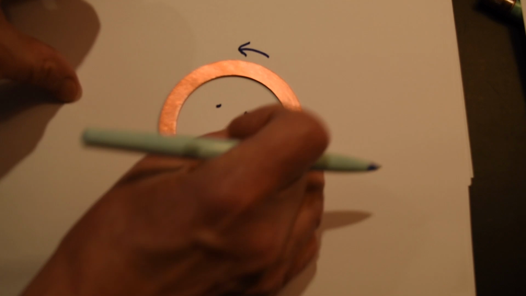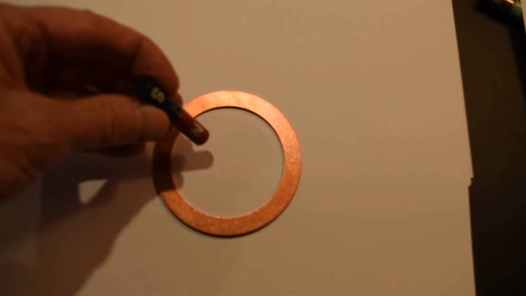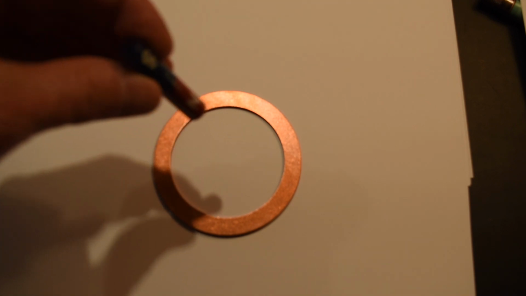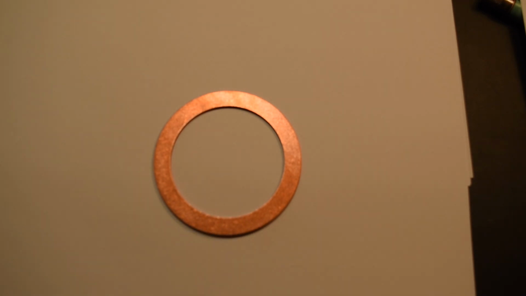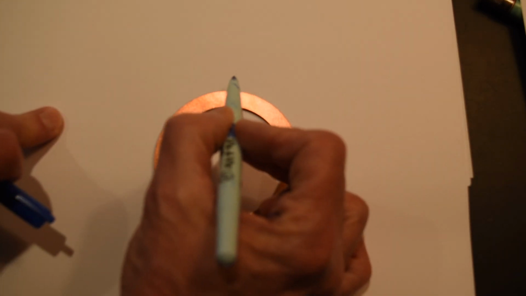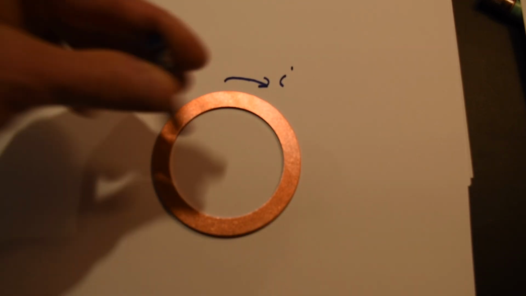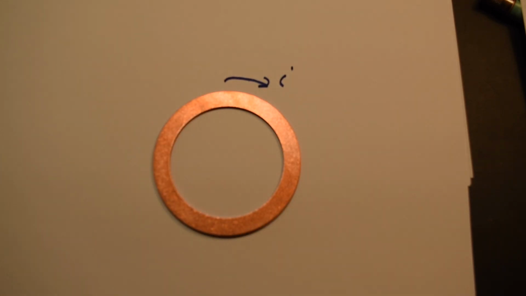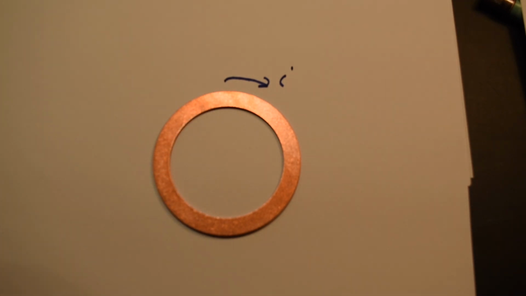Okay. Now, if instead I take the magnet and move it away from the copper gasket, there is a decrease in magnetic flux inside the copper gasket. So now an induced current in the clockwise direction will occur to oppose that decrease in magnetic flux from moving the magnet away from the copper gasket.